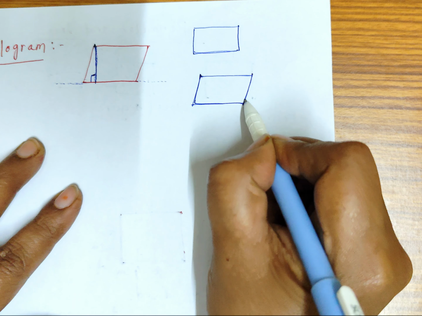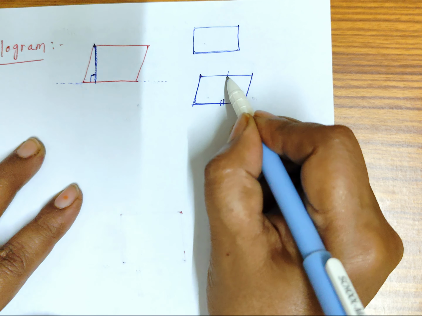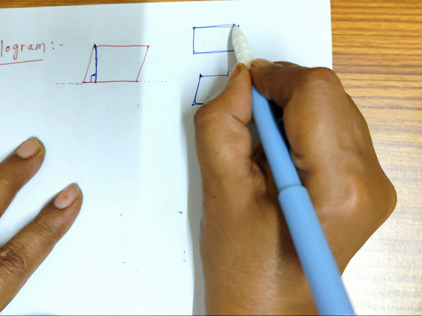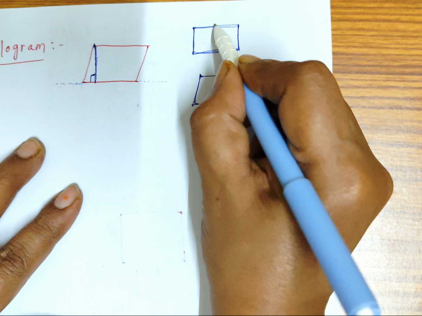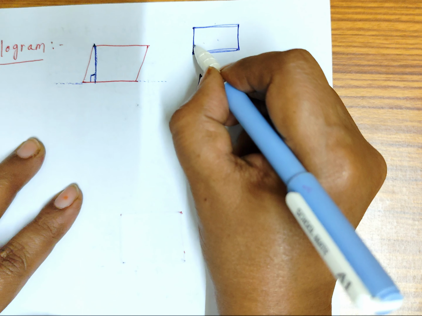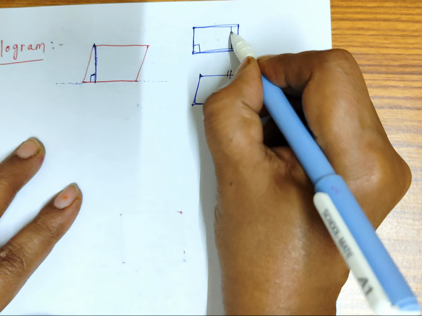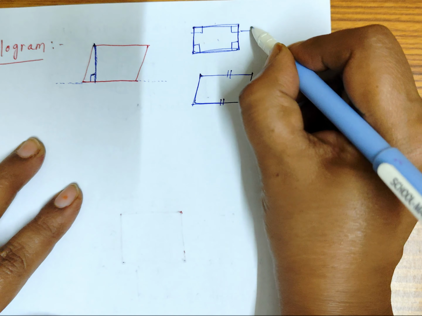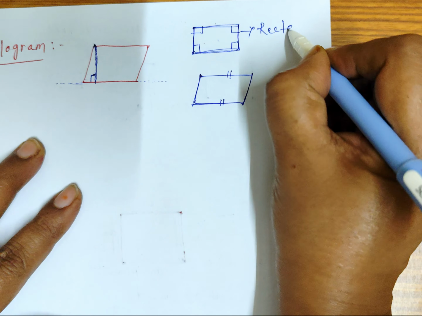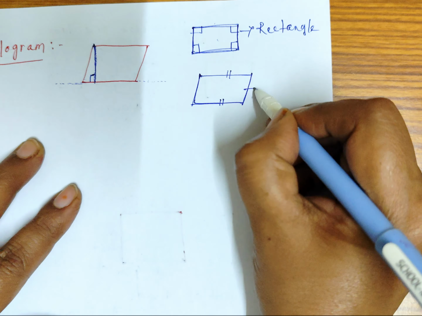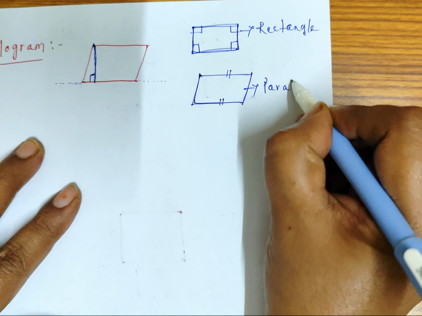Here opposite sides are same, but here you can see opposite sides are same, and in the rectangle all four are right angles. This is rectangle, and this is parallelogram.